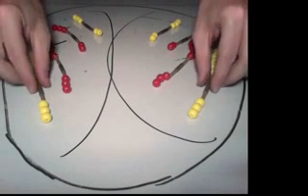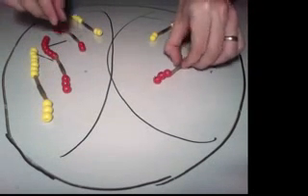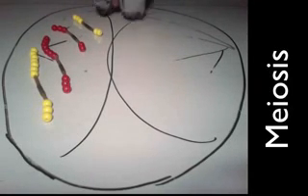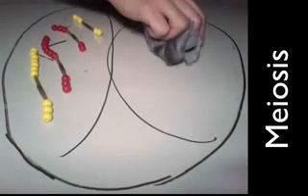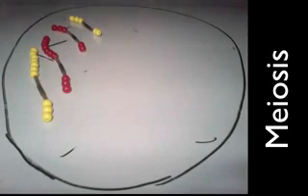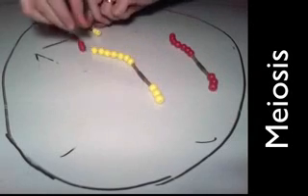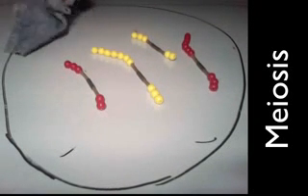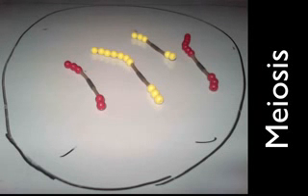Okay, so I'm going to take a minute and clean this up for just a second, and then I'm going to show you how that differs from meiosis. So in mitosis, we're making two nuclei, and those nuclei are going to be exactly the same. But now let me show you what we do in meiosis. In meiosis, our goal is not to make duplicate cells, but to actually make different cells. We make genetically different cells.